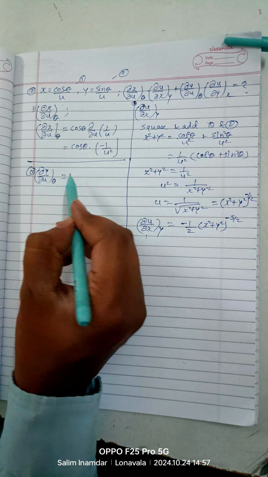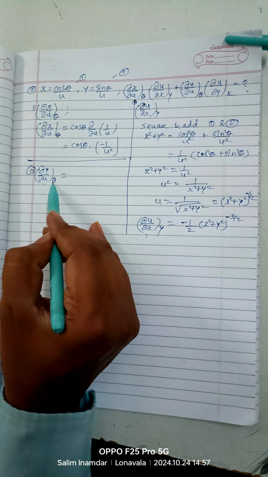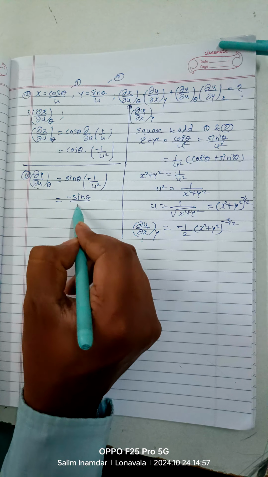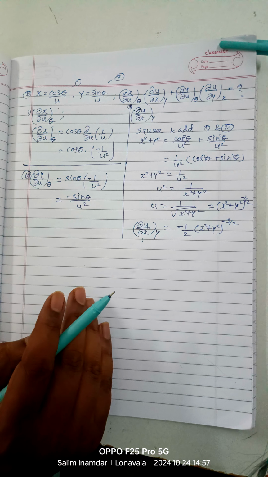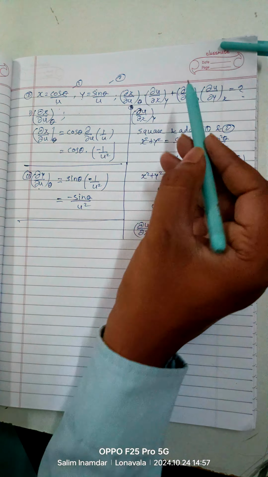So this is equal to the derivative of y with respect to u, and theta is constant. As theta is constant, sin theta is also constant, so I am taking it outside. And the derivative of 1 upon u is what? Minus 1 upon u square. So this can also be written as minus sin theta upon u square. So this was the third partial derivative, and then we need the last one.